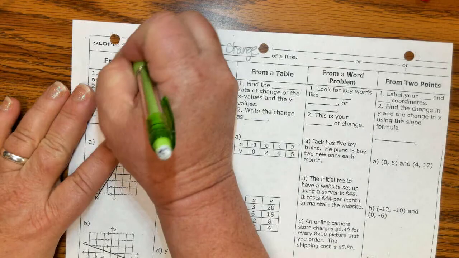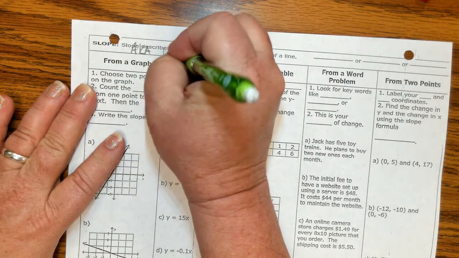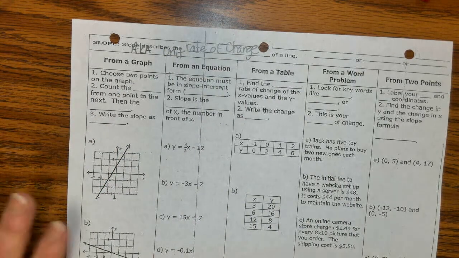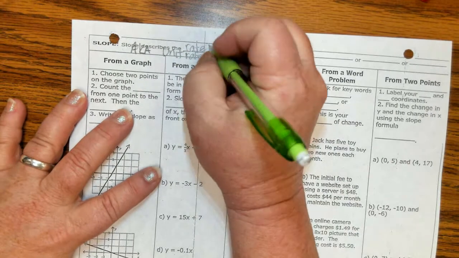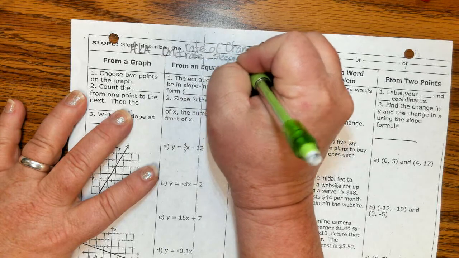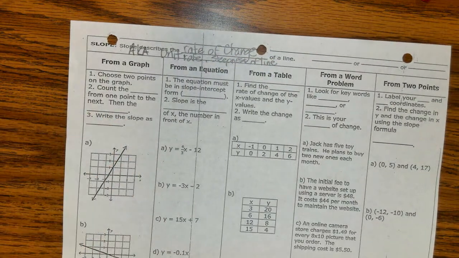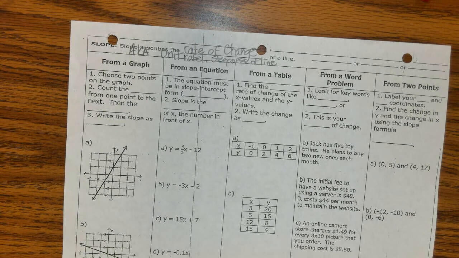It's also known as unit rate, or the steepness of a line. Now, if your teacher called it slope last year, then that's a nice thing, because you basically know it as rate of change.